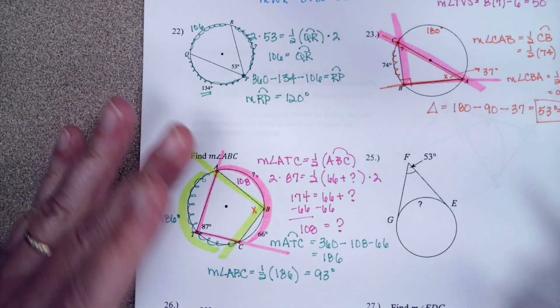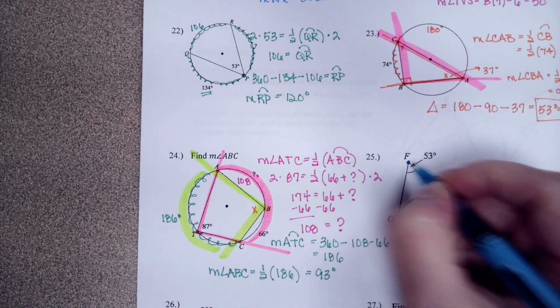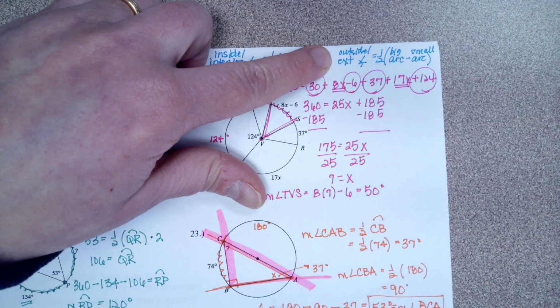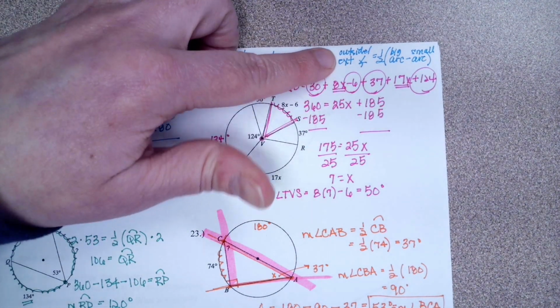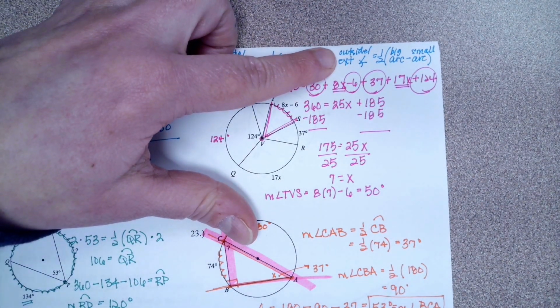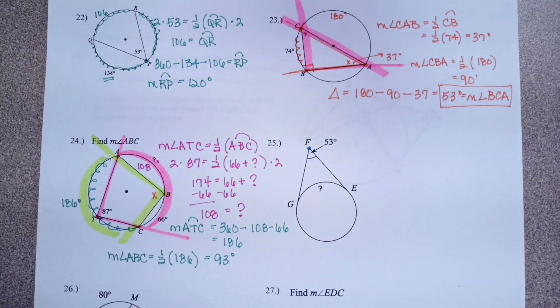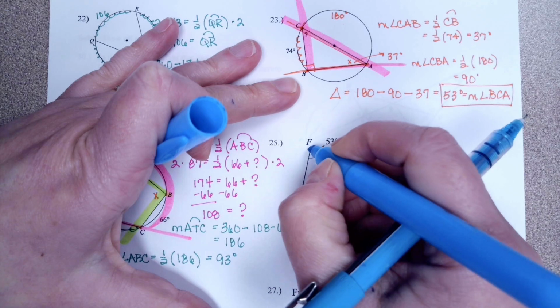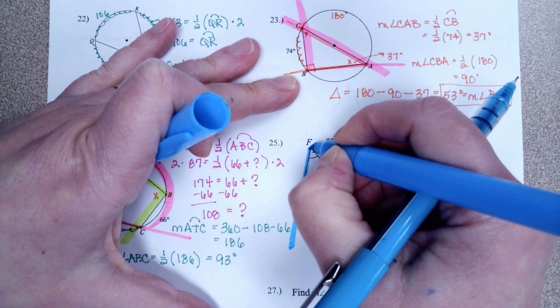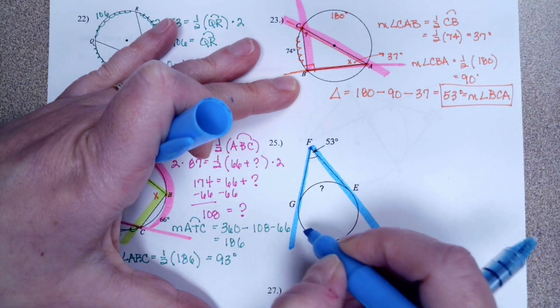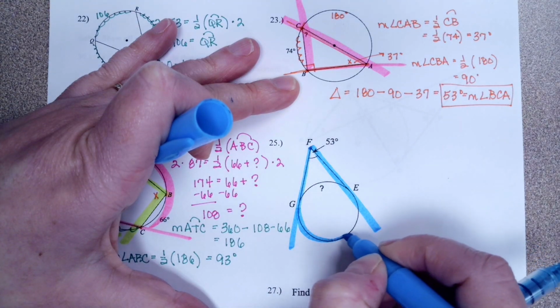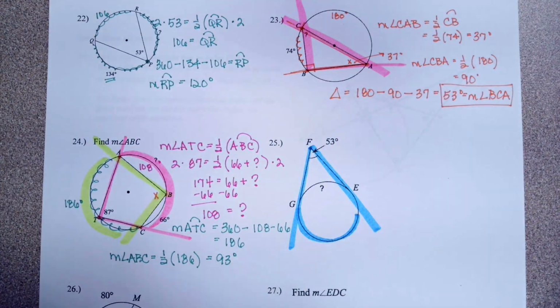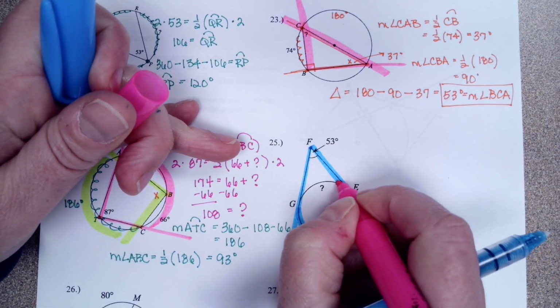We're noticing that I've got an angle and its vertex is on the outside. So if it's outside or exterior, either one of those words work, then it's half of the big arc minus the little arc. We're supposed to subtract them. So I'm noticing that as we open this guy up, we've got 2 arcs. We've got the great big one out here, which I'm going to put in blue, and then we've got the inside one in here.